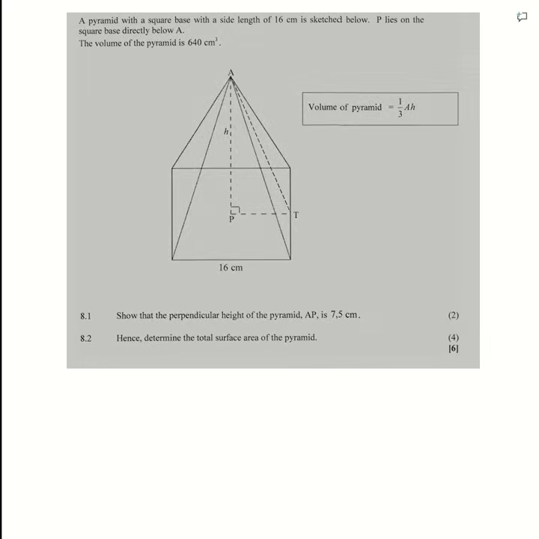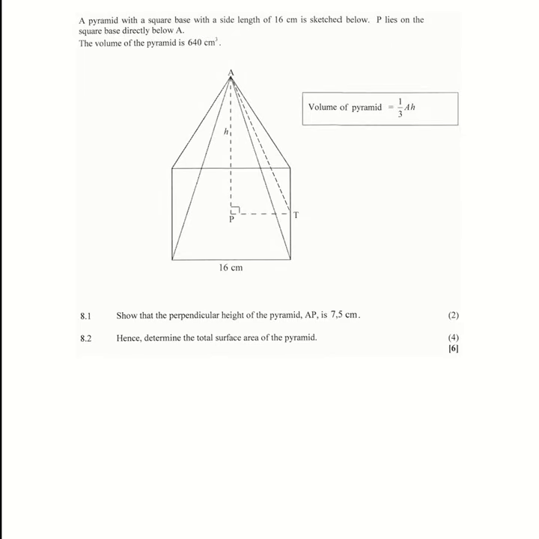Okay, let's look at this question. The question is a pyramid with a square base with side length of 16. So this is a square, and both sides are 16.